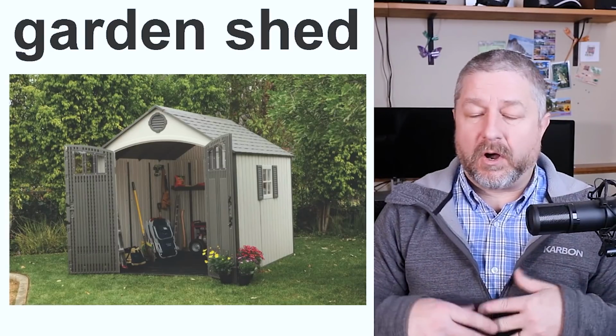You could keep all of your tools, all of your gardening tools in your garden shed. You could call it a backyard shed. You can just call it a shed. But a shed is a small building that you have usually in your backyard where you just keep some things that you don't want to keep in your house. You might keep your lawnmower in your shed. You might keep your shovel and your rake in your shed. I'll talk about those in a little bit.